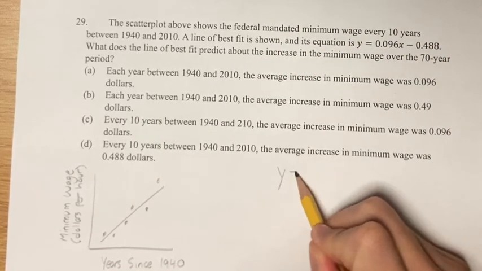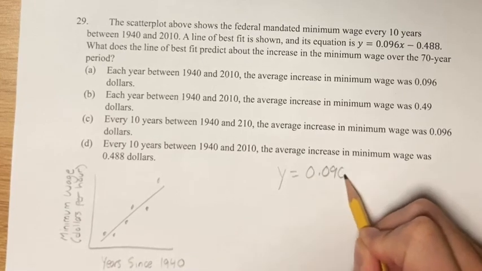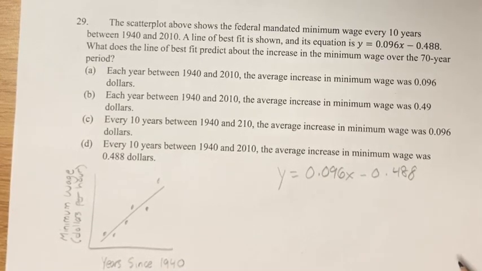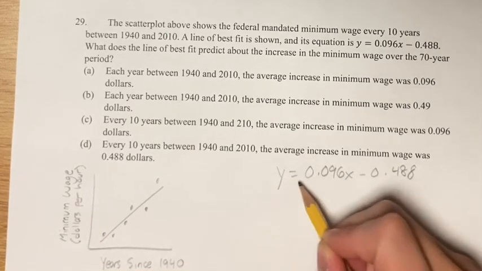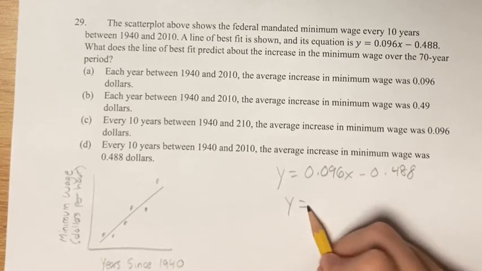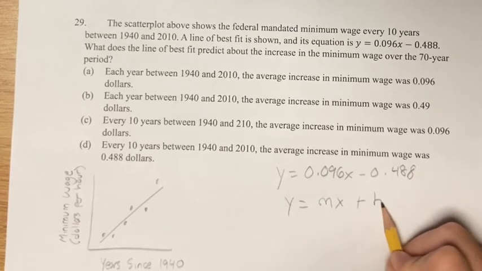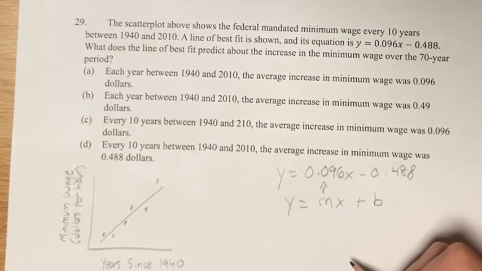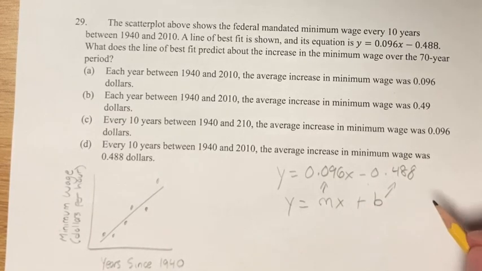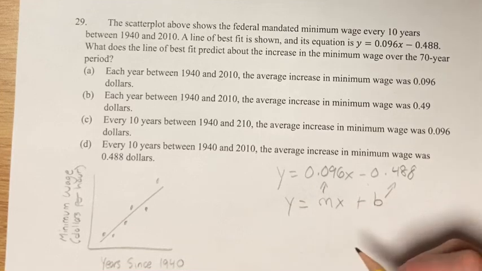So if we have the equation y is equal to 0.096x minus 0.488, this is in slope-intercept form, where we have y is equal to x times the slope plus the y-intercept, right? This is normally seen as y equals mx plus b, where m in this case is 0.096 and b is negative 0.488. So what do m and b represent in this problem?